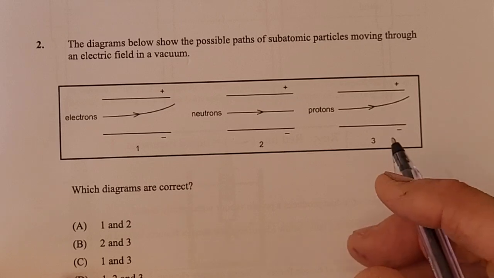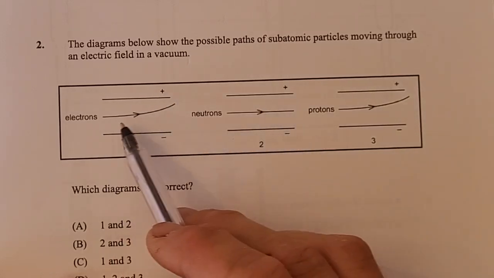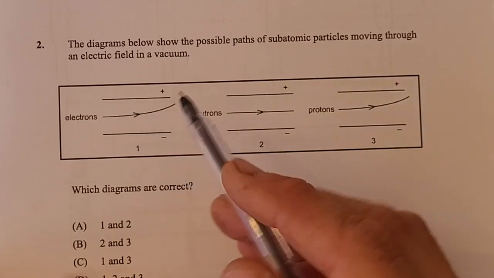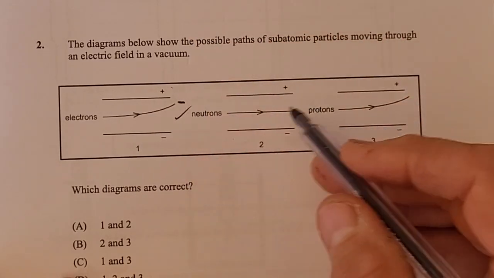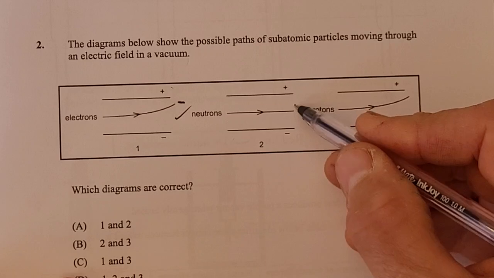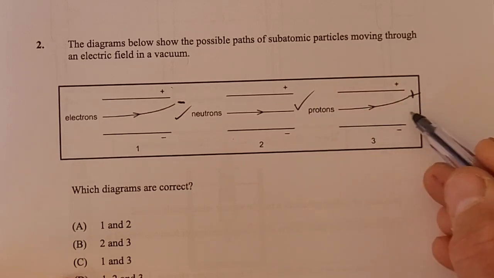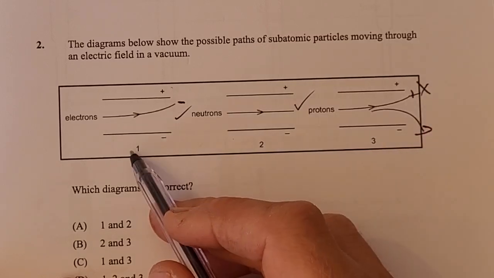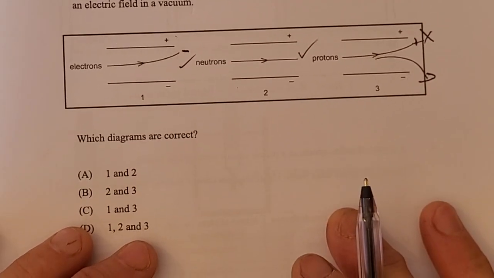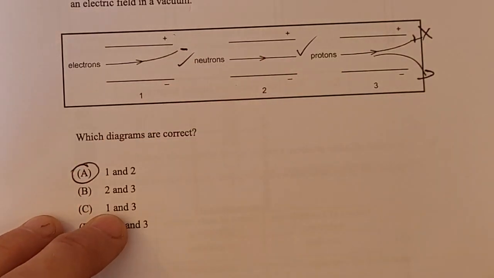Okay, so let's have a look here. We've shown an electric field and three possible particles. Electrons are negative, so negatives and positives attract. That's correct. Neutrons are neutral, has no effect. Protons are positive, and that should be going the other way. So that is wrong. So what's correct? 1 and 2 are correct.